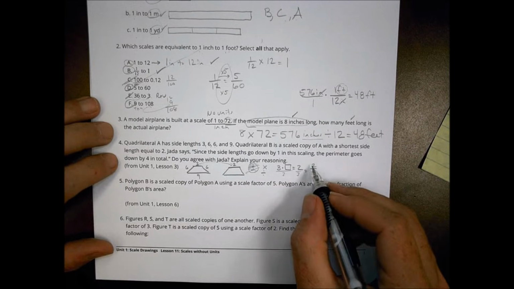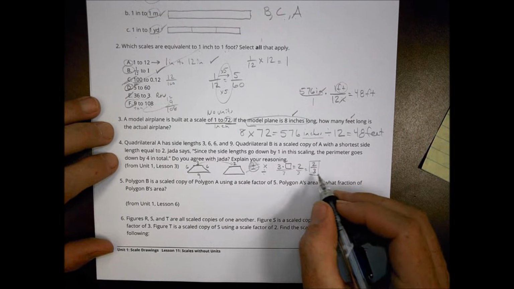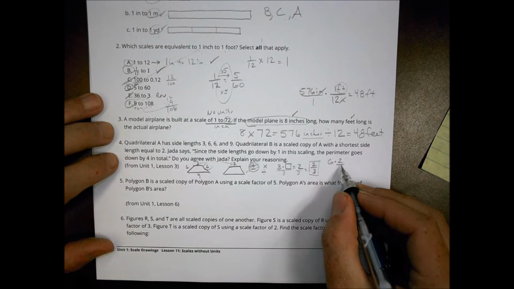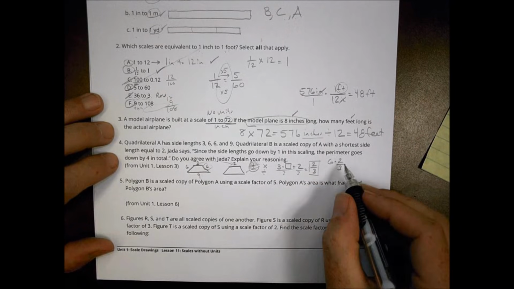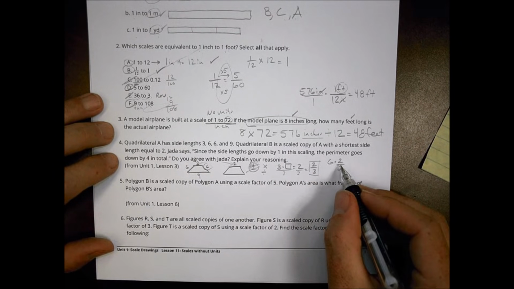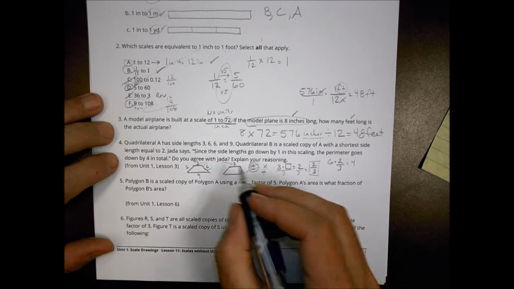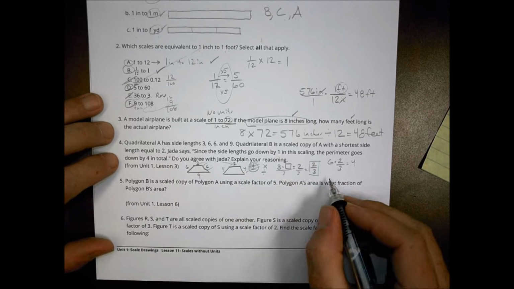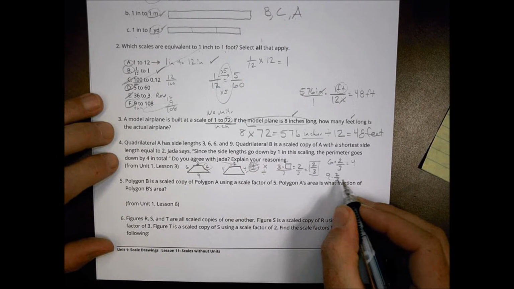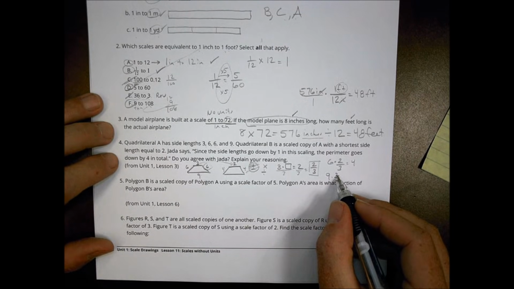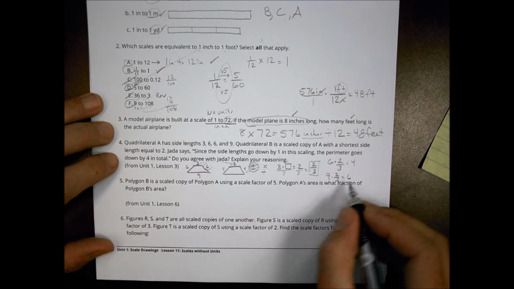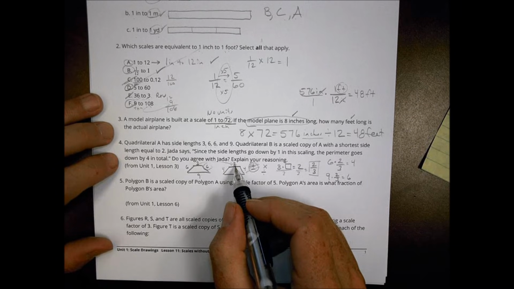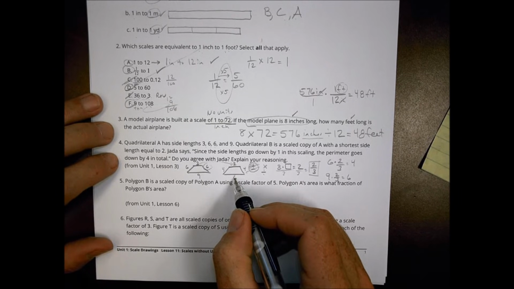Well, if our scale factor is 2/3, and I look at a 6, to do 6 times 2/3 to get my new length here, I have 6 times 2 is 12, divided by 3 is 4. That makes that length 4 and that length 4. And looking at the 9, 9 times 2/3, 9 times 2 is 18, divided by 3 is 6. My new scaled copy for B would have lengths of 2, 4, 4, and 6.